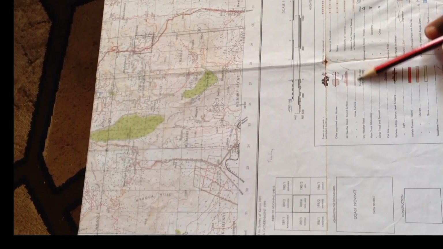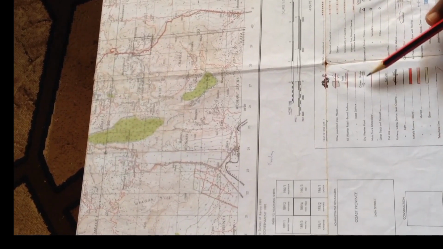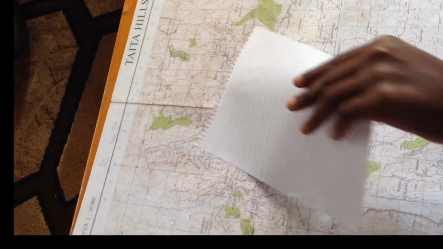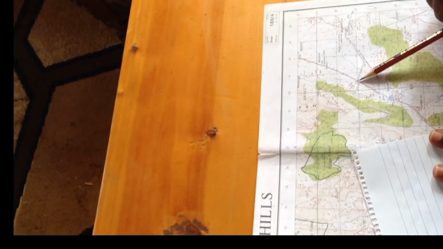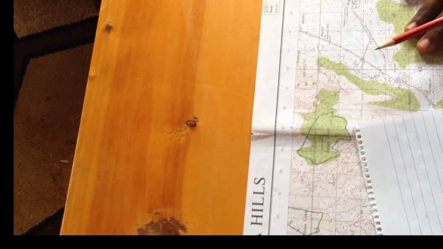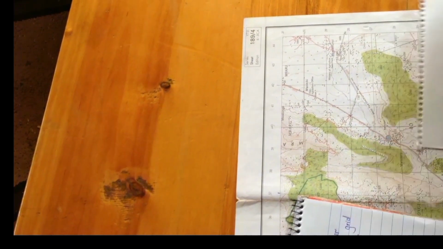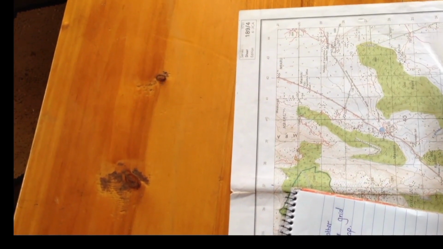This is the one we are going to look at, the one you have been told to measure. I don't want to waste much of your time on the knowledge part, so we are going straight to measuring the road.